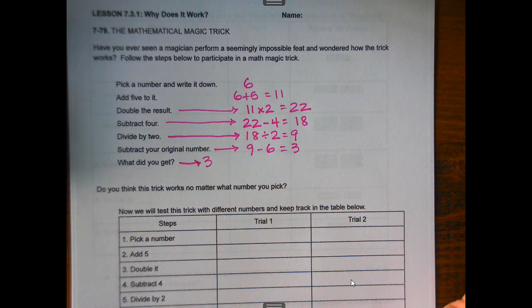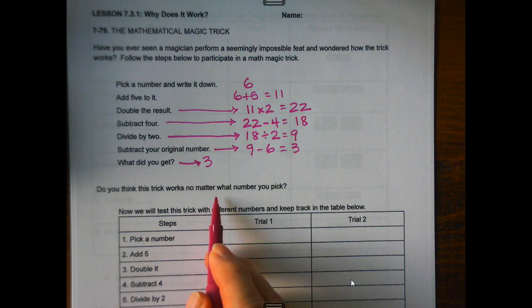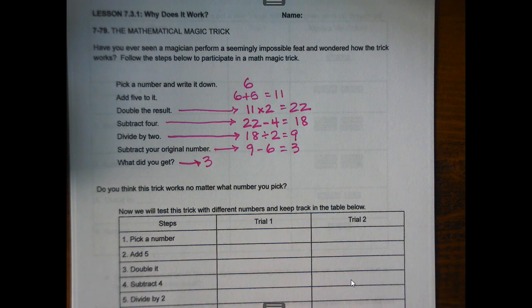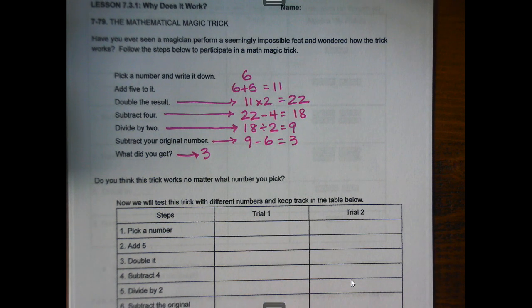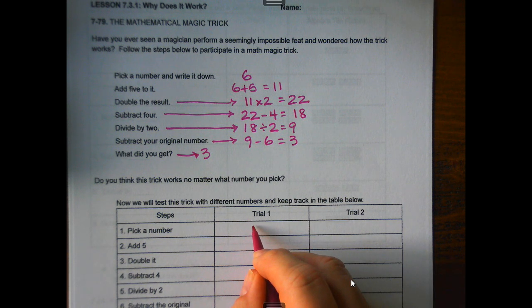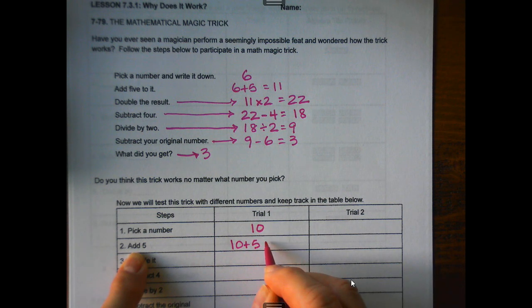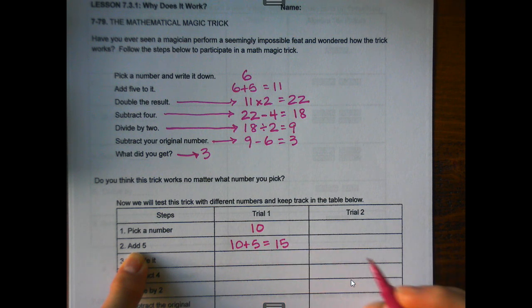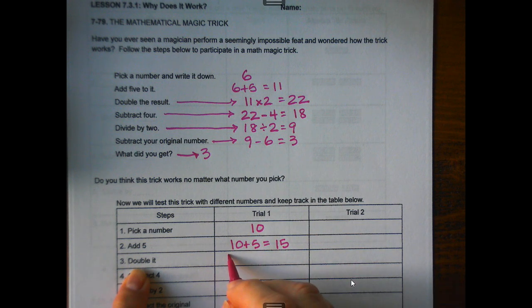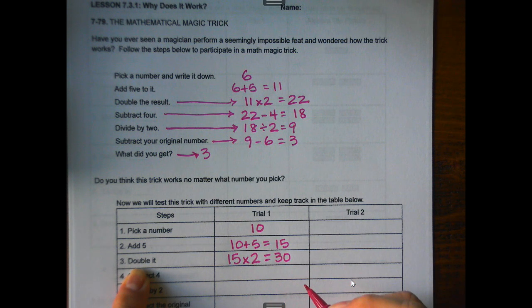Now, we're going to see if this trick works no matter what number we pick. I'm going to pick a different number. I'm going to pick something that's not too big, not too small. Let's try the number 10. The next thing it says to do is add 5. So I'm going to write down 10 plus 5 equals 15. If I double 15, that means I multiply it times 2, and I get 30.